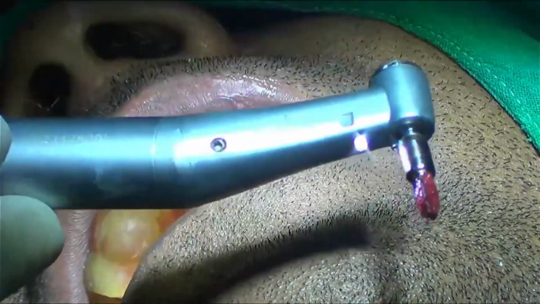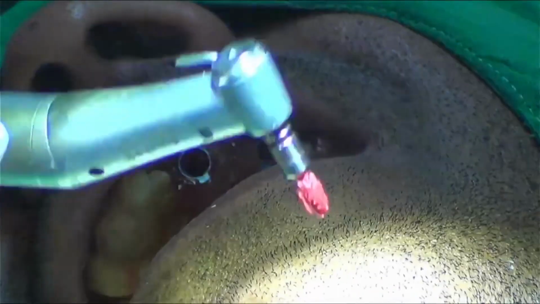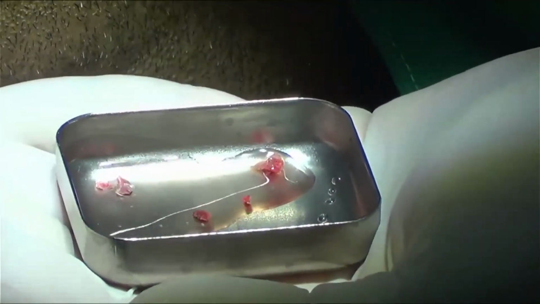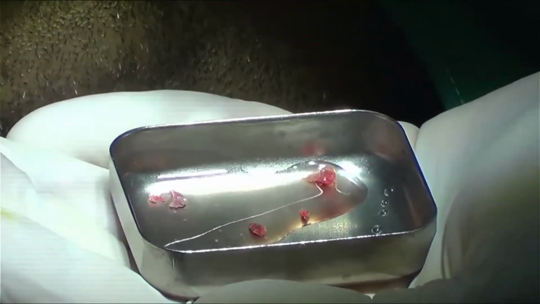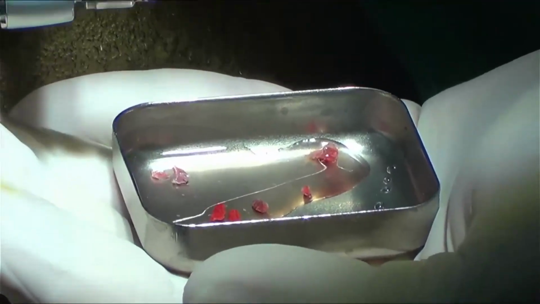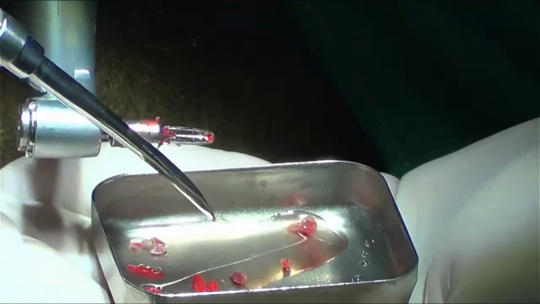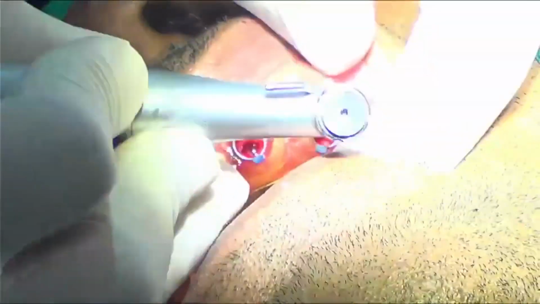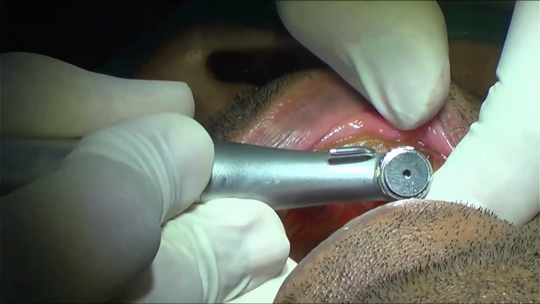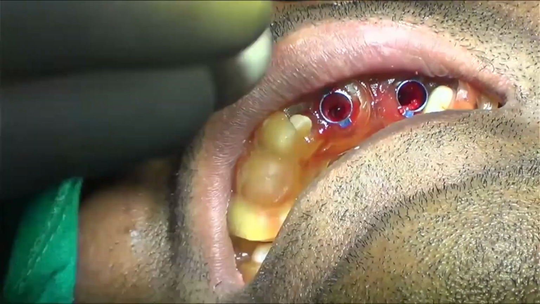Now you see in this one, how much bone you have collected actually. And this much of bone, you can actually save all of it for bone grafting purpose. No system will give you this kind of autogenous bone collection, whatever system you use.